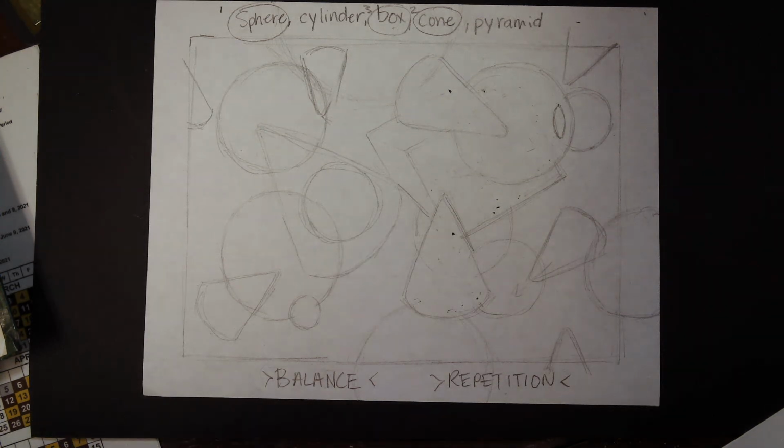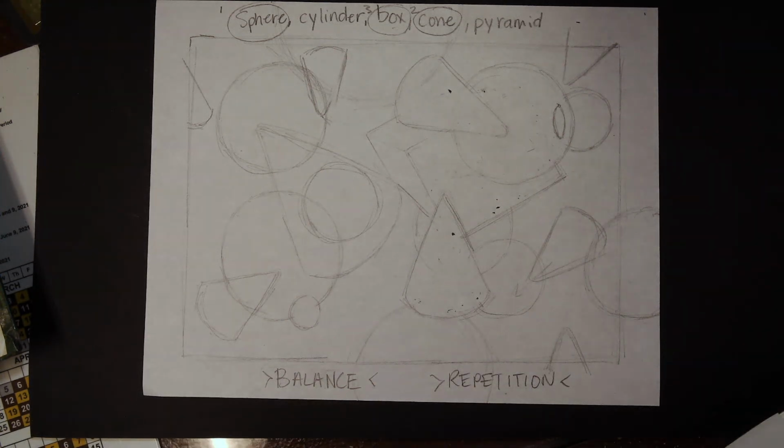Good morning, everyone. The goal of today is to record some video that's going to help you not only get started, but remember what the requirements are for the 7-layer assignment. So this is the very first assignment of the second semester. It deals with form. Form is a three-dimensional illusion of a shape done on paper in this case.